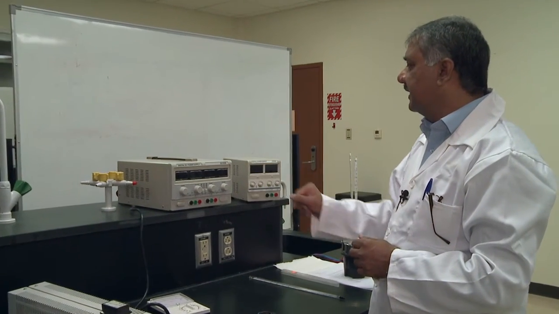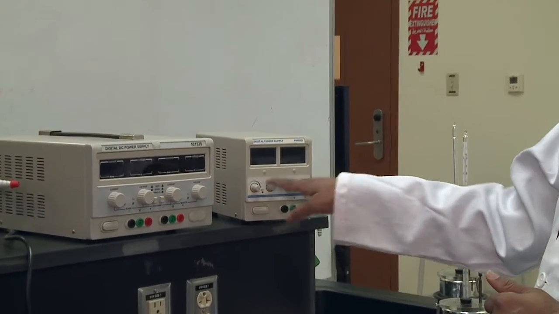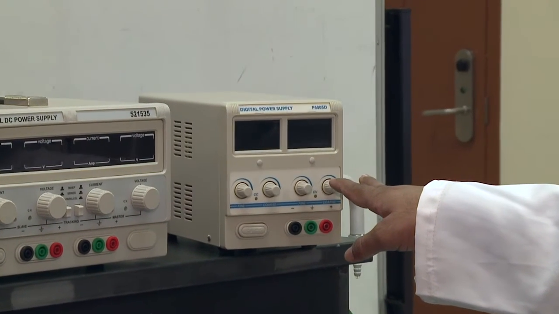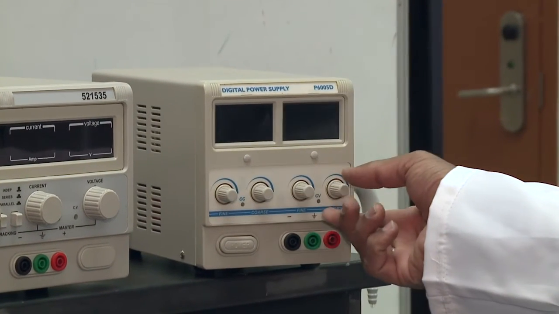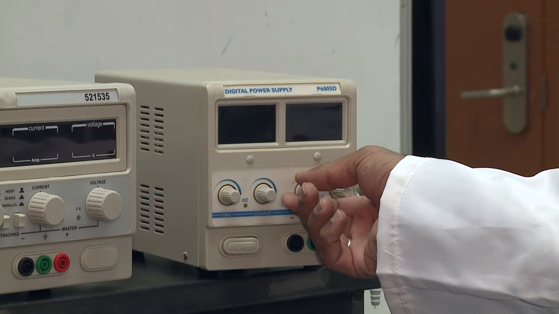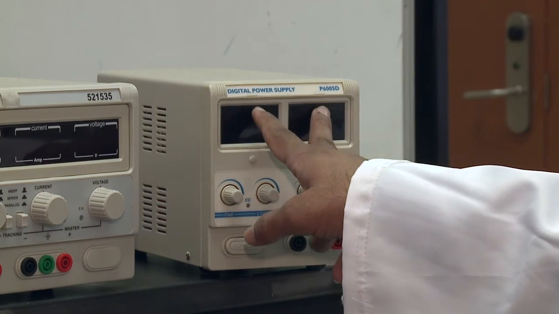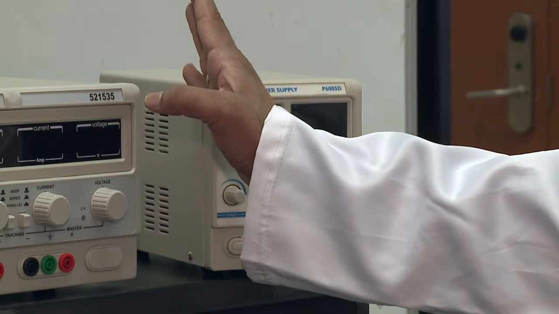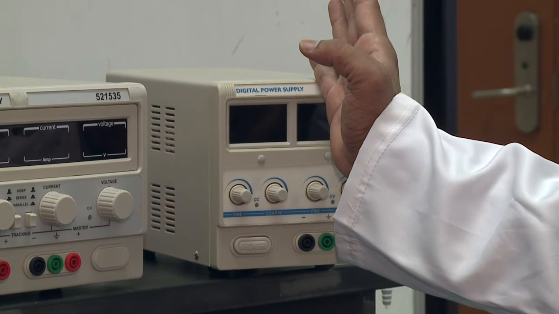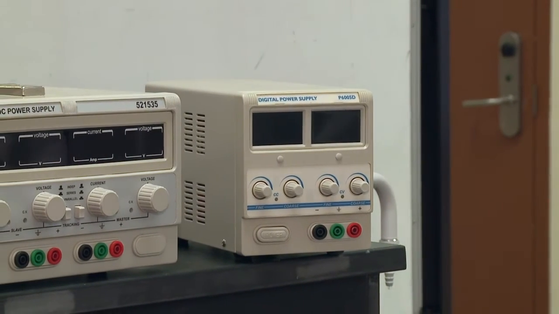This also has 2 panels and 4 knobs. The right-hand knobs are for current, the first one, and the second for voltage, and the same for the other panel. The first screen shows the current and the second screen shows the voltage. So we can also use this in this experiment.